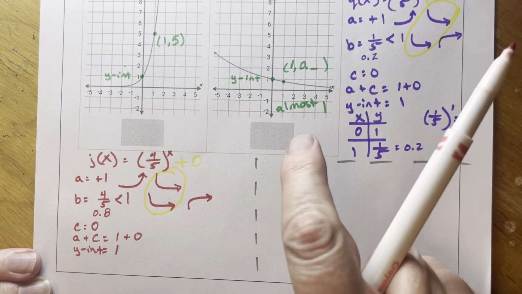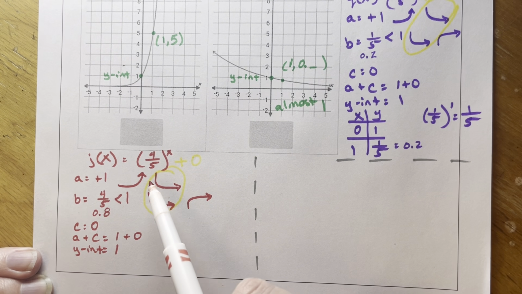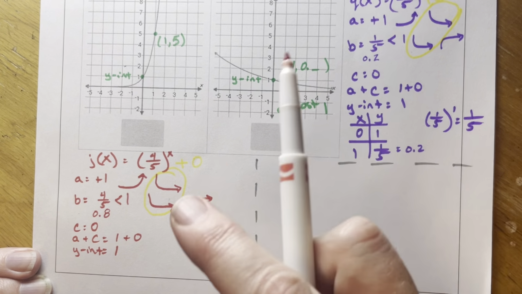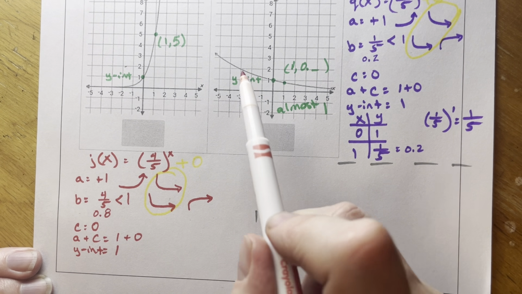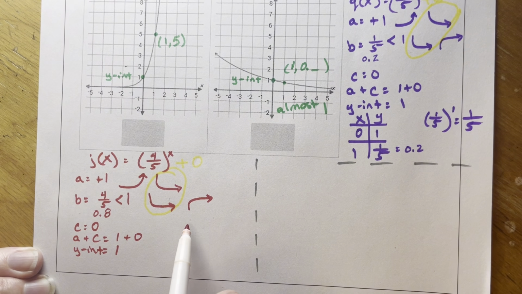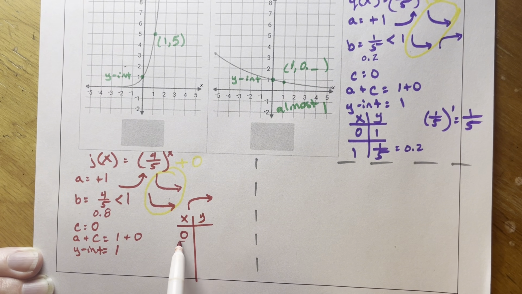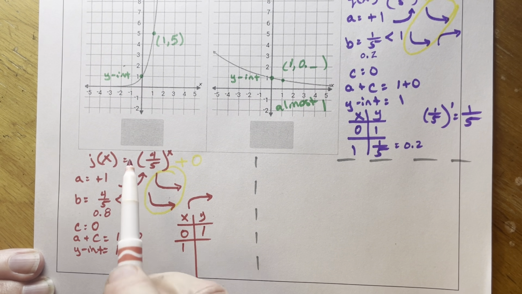We do think that this is going to be our answer, but we need to verify it, and I believe this will be our answer because of how this graph is shaped. Coming down, traveling to the right, flattening out, bottoming out, and that is what it does here. All right, so let's verify. So, X and Y table, I have my y-intercept. We're going to look at a value of X to see what happens. My y-intercept is 1, and let's plug in a 1 for this X.